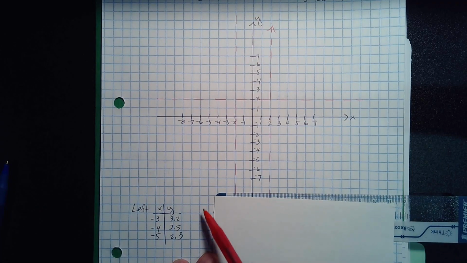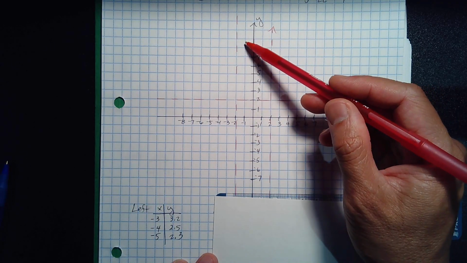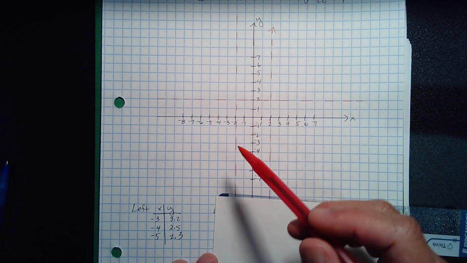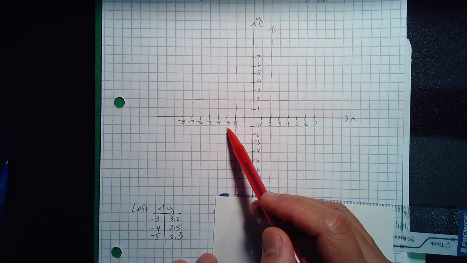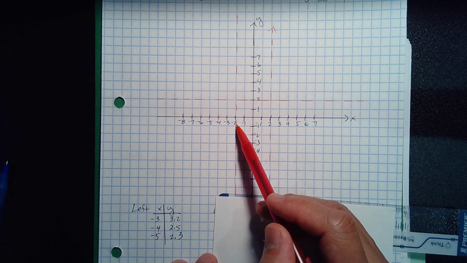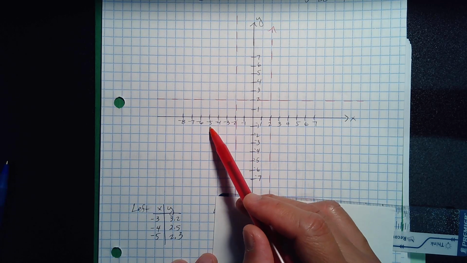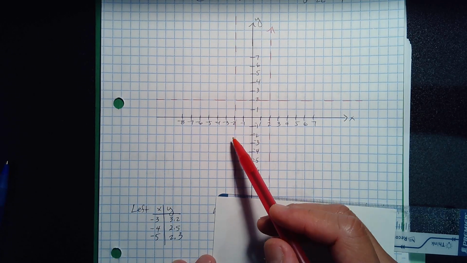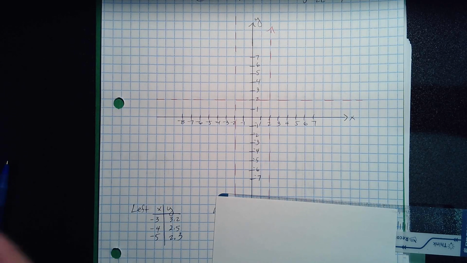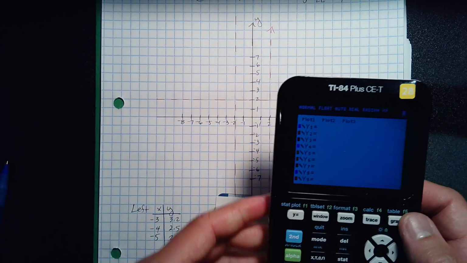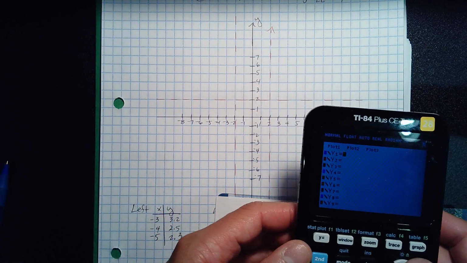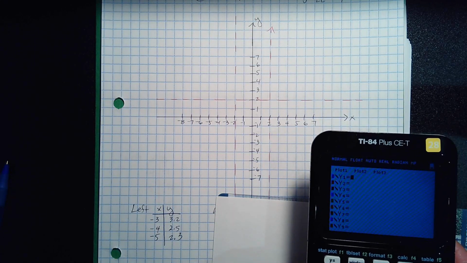When I say left, look at your left asymptote, and now substitute values into our function. To the left of -2 is -3, -4, and -5. So these values are to the left of -2. All right, let's find the values.